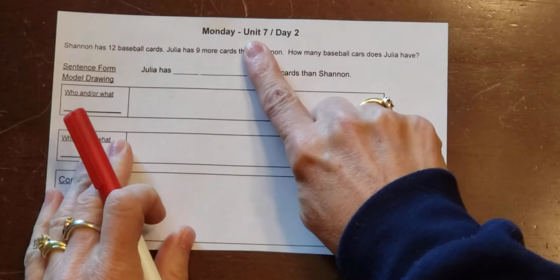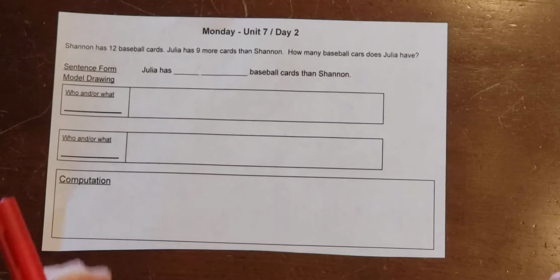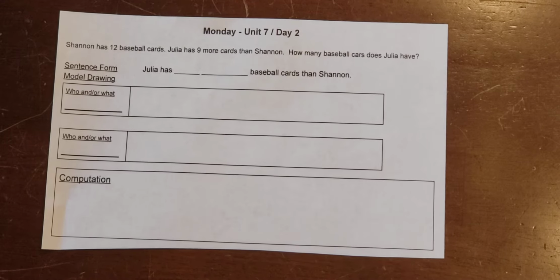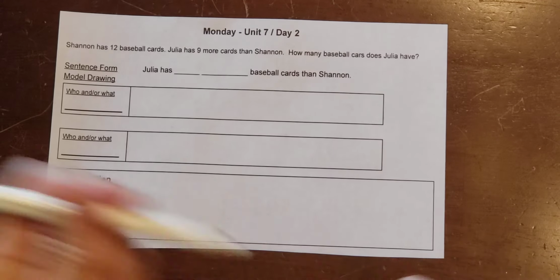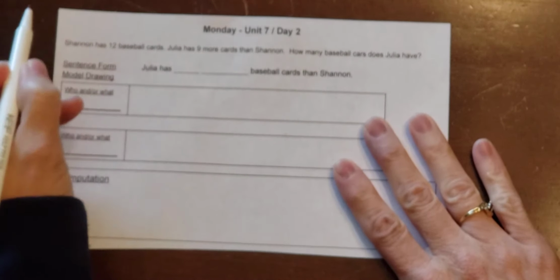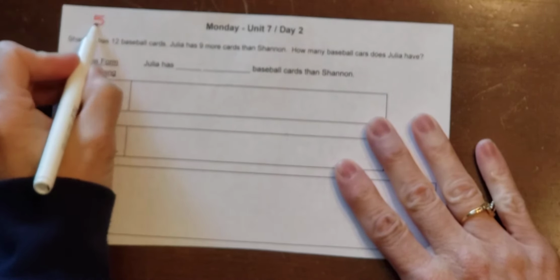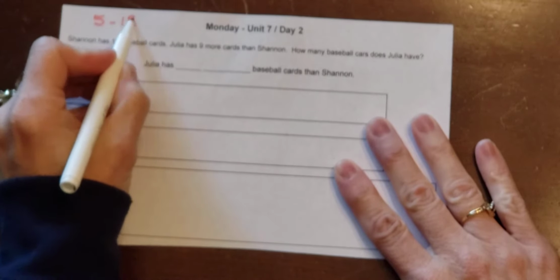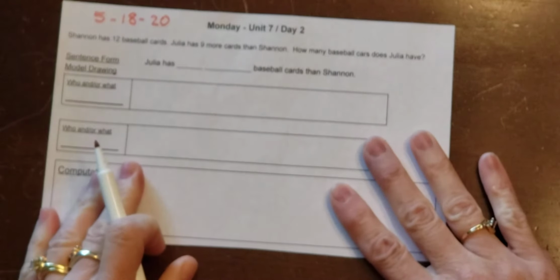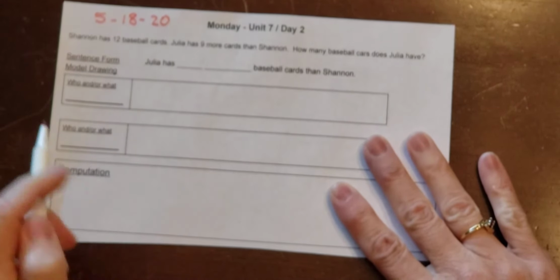We're on Unit 7, Day 2. So this should be in your packet that says the week of May 18th on it. So here we go. We're going to write today's date. Monday, Unit 7, Day 2. The date is 5/18/20. Okay, friends, let's get ready to read.